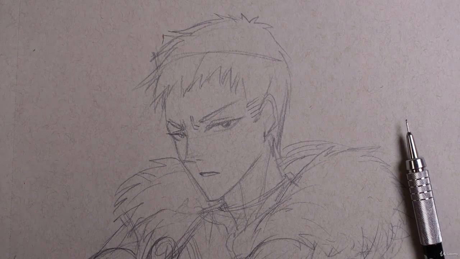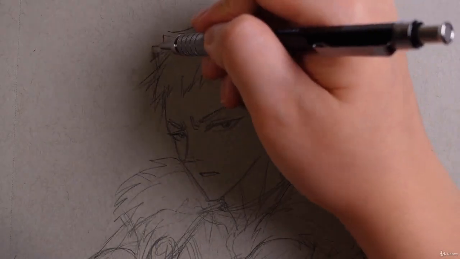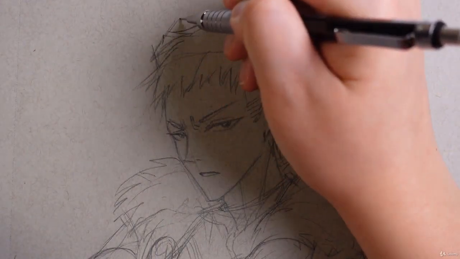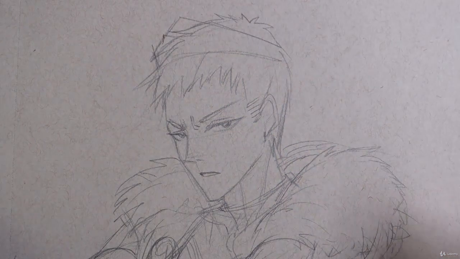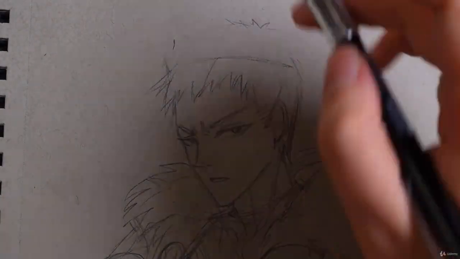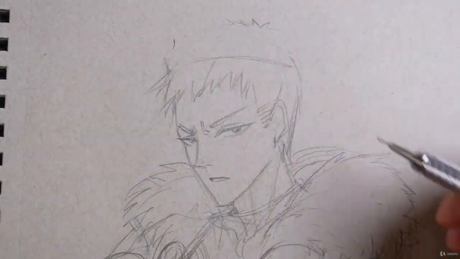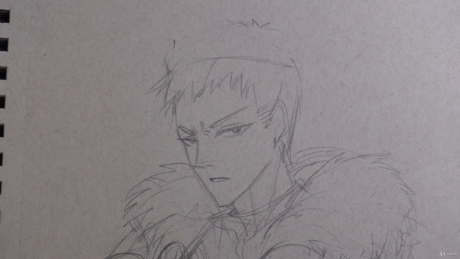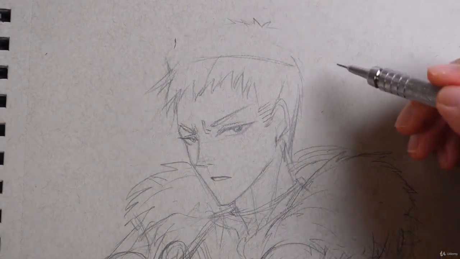However, the more delicate it looks, the more feminine, so you want to make sure that it doesn't look too delicate. So I think what I'm going to do is, I don't really like that very much. If anything, I'd rather just have him have a helmet.